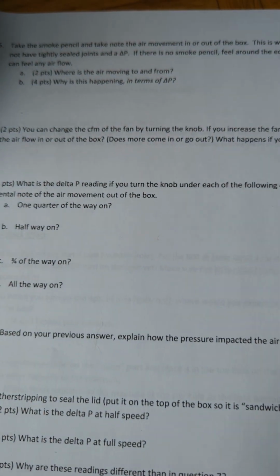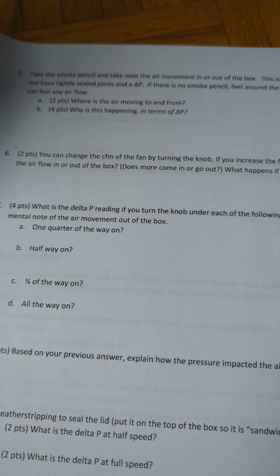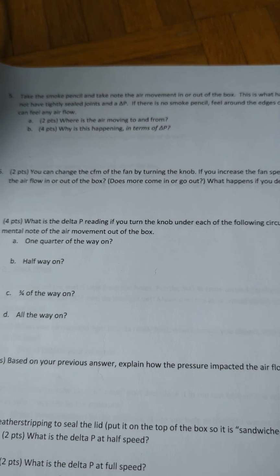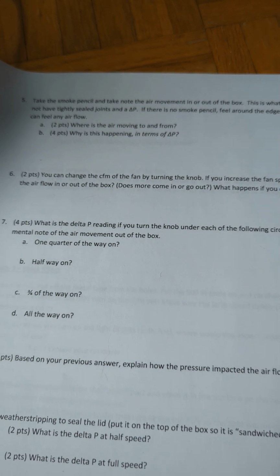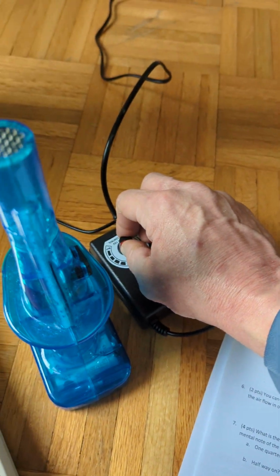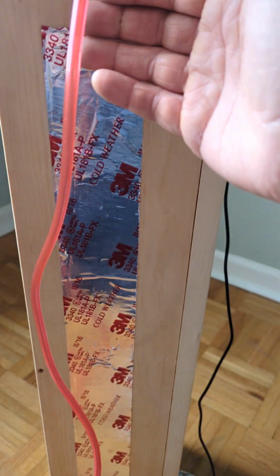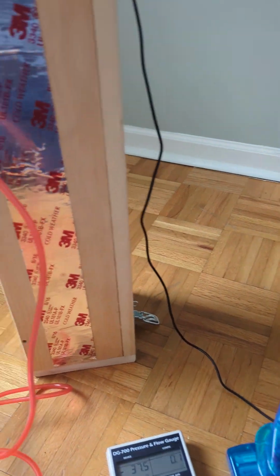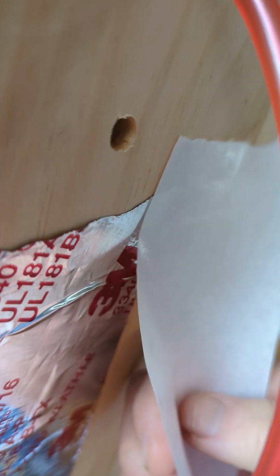Now let's look at number 6. We're going to change the CFM of the fan, the cubic feet per minute, by turning it up and down. I'm going to turn this up higher. Now we put this here, and the fan is really blowing that air out.